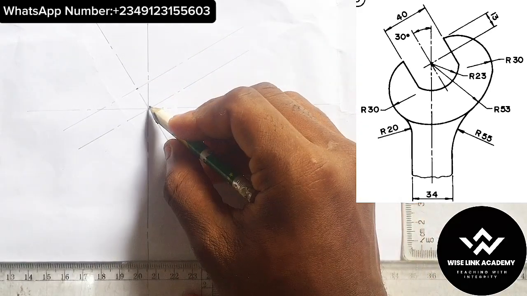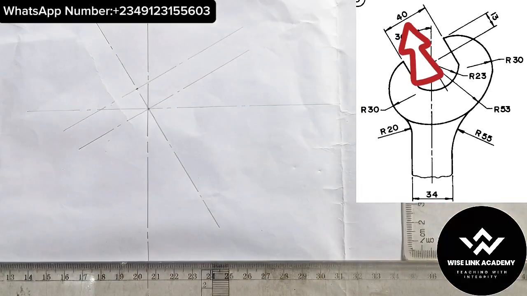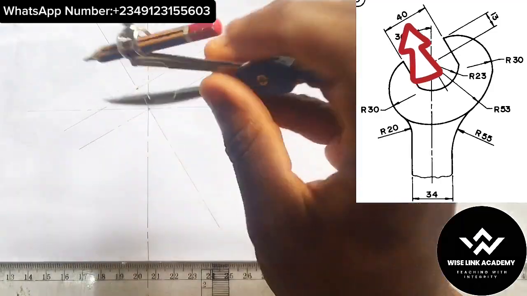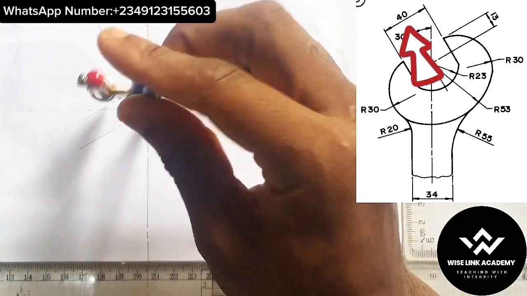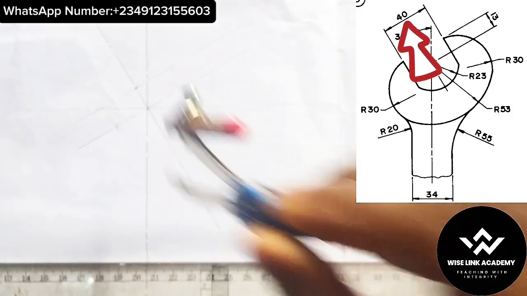So it means that I will now indicate the 40 distance. As you can see, I'm indicating the 40. So measure 20. Come to the center point here. Mark 20 to the left, 20 to the right, as in this case.